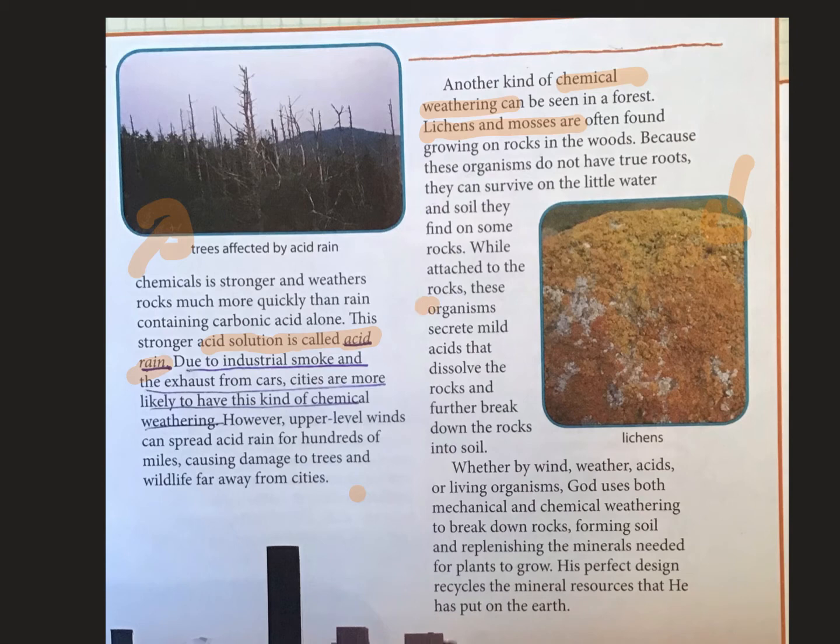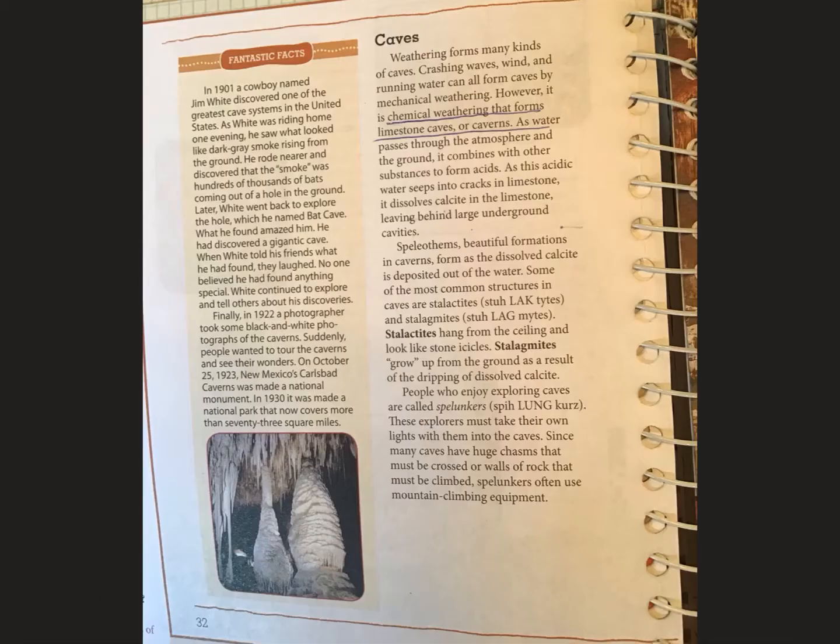While they attach to the rocks, these organisms secrete an acid that dissolves the rocks, and it breaks down rocks even further. So, whether by wind, weather, acids, or living organisms, God uses mechanical and chemical weathering to break down rocks. Okay? Nothing is by mistake. Everything is exactly the way God wants it.